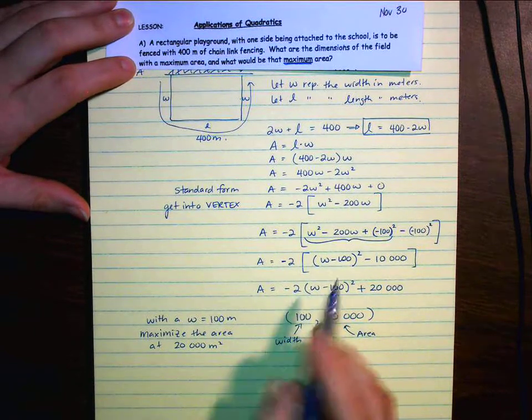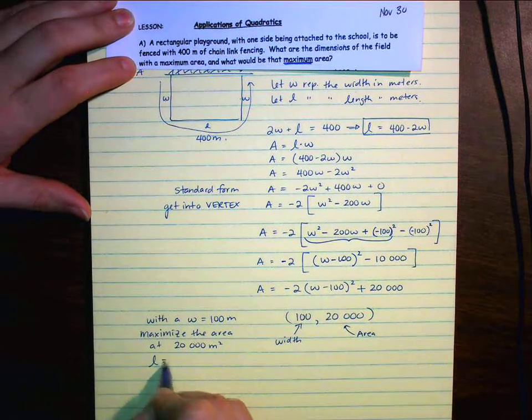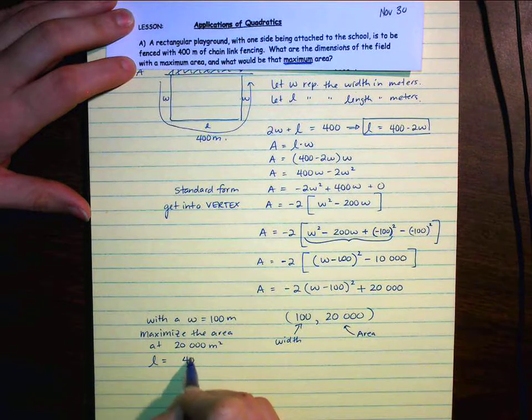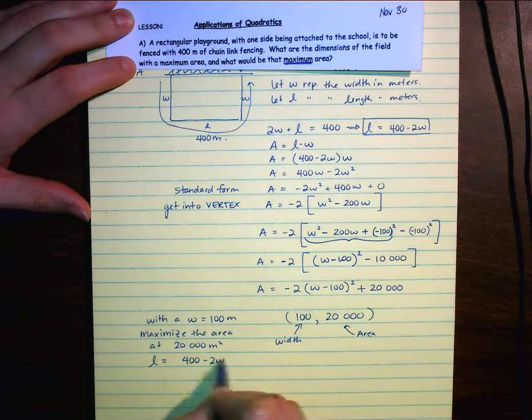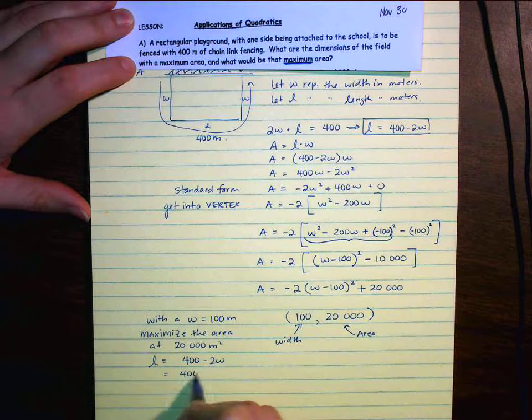So we're not quite done the question, I think, because it asks us what the dimensions are. And so I would need to figure out what the length is. So if I go back and look at what my equation is for length, it's 400 minus 2 times W. So let's go ahead and do that. I'm subtracting out 200. So that gives us 200.